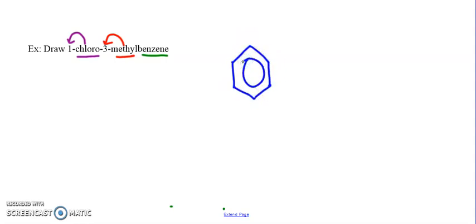Let's draw this one: 1-chloro-3-methylbenzene. Benzene gives me that ring structure with the alternating double bonds. I have a methyl group on the third carbon, and a chlorine off the first. I'm going to draw my parent structure first. So here's my benzene. Then I'm going to put my chlorine and my methyl on.